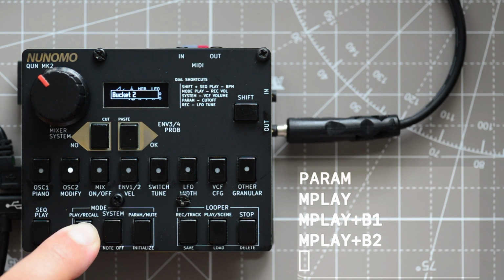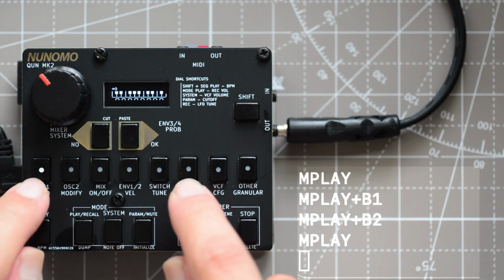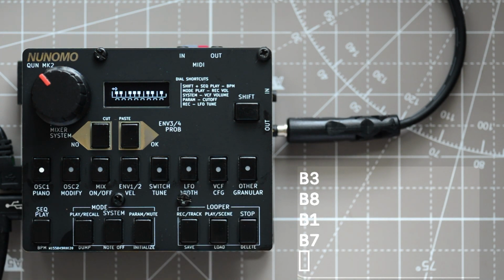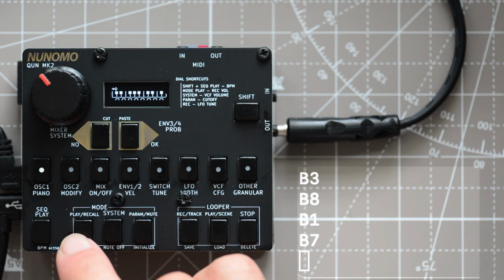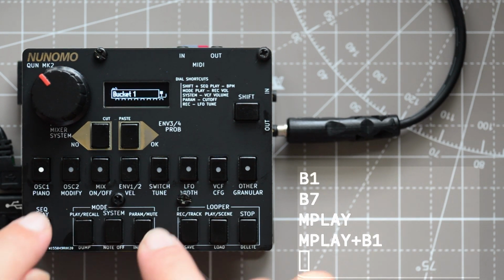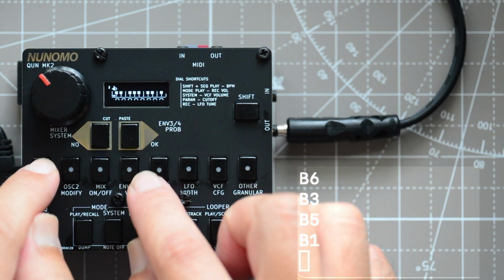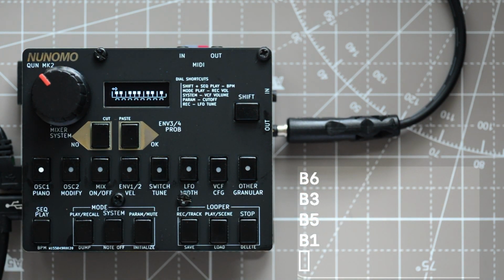But if I press bucket 2, then the sound is a wave. It's a default preset. And then if I go back to bucket 1, I can recall the triangle wave. One session has 8 buckets, so you can recall up to 8 presets immediately.